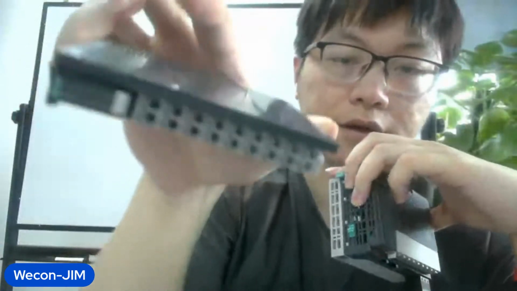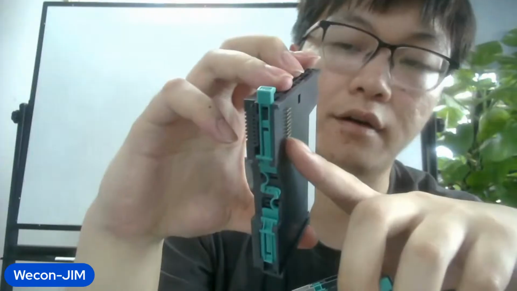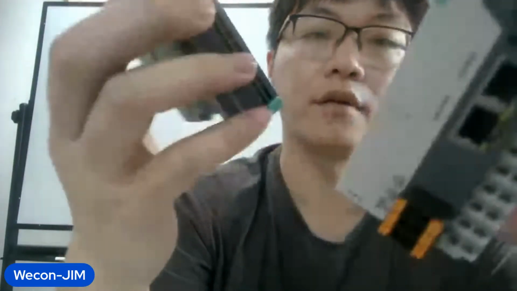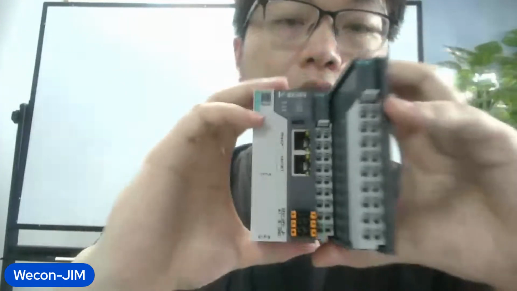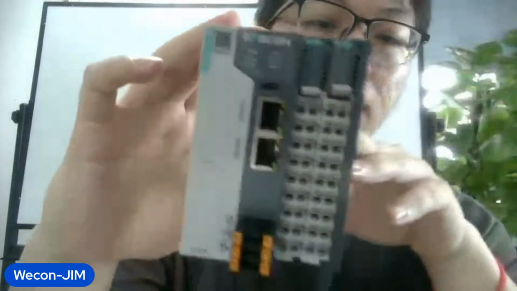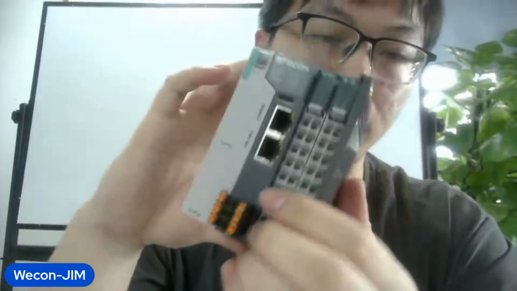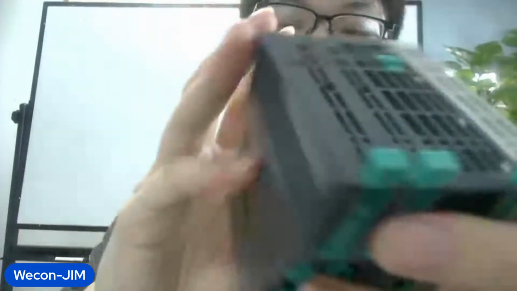Here is the expansion module, like this. You can see this is the connector on the module. For installation, we just need to put and insert it. And here we also have a shell connector on the module.